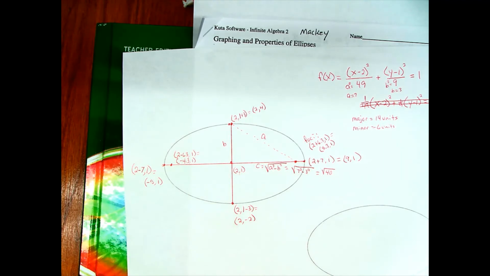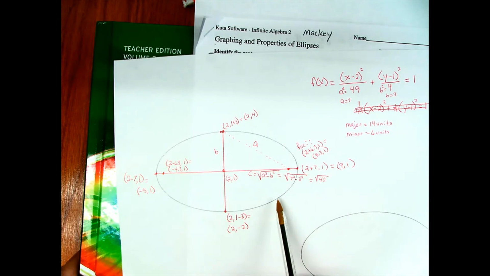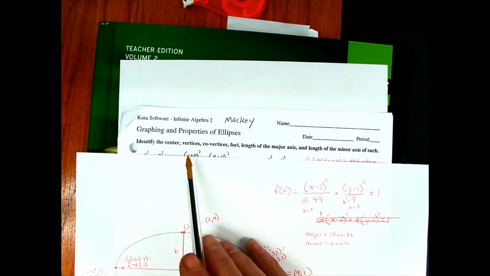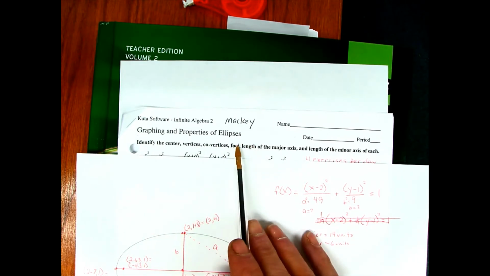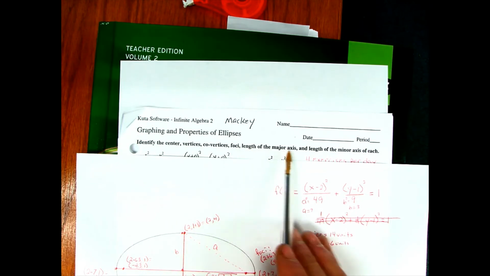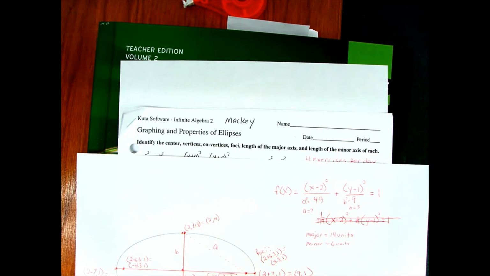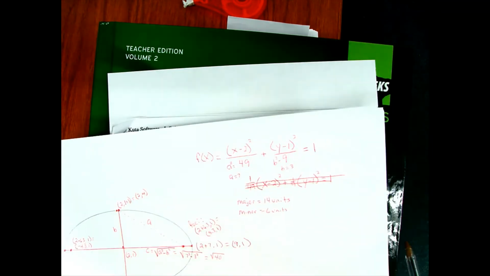The majority of your questions, though, are going to be what is the length of, or what are the points that make the vertices, the co-vertices, what are the points for the foci, what's the length of the major axis, what's the length of the minor axis of each. And those are all going to revolve around what we just did right there.